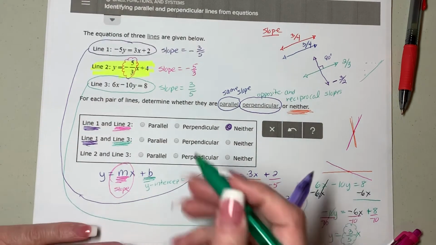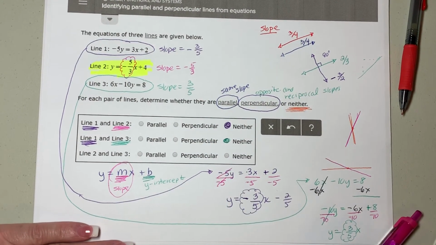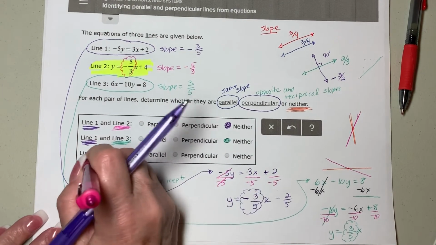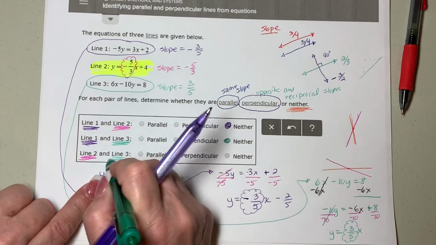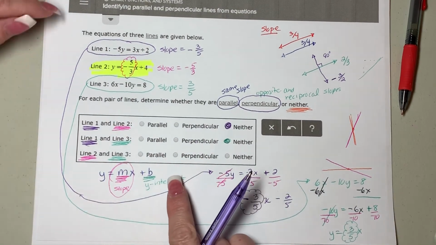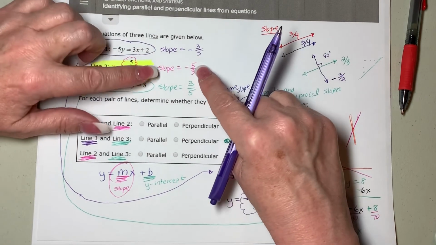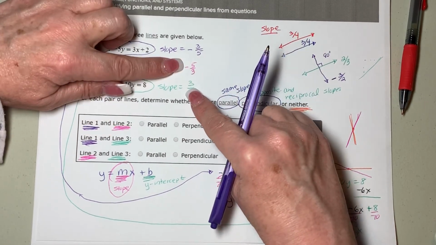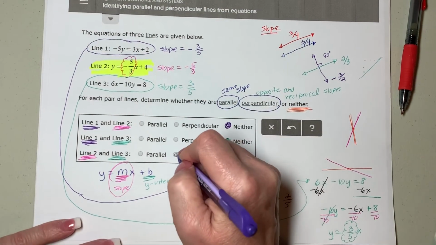That's also a neither. And then line 2, which is my pink one, I'm comparing that with line 3, which is my green one. Pink and green, okay. They are opposite signs and they're reciprocals, so that one's a perpendicular.